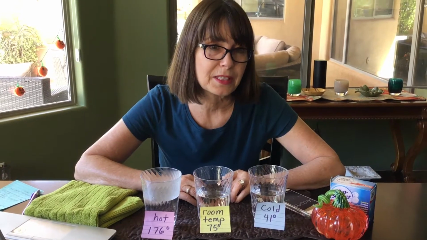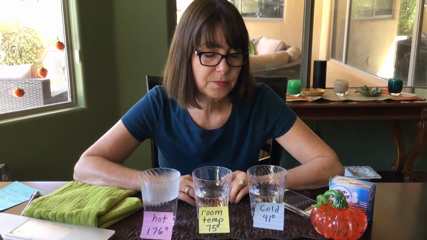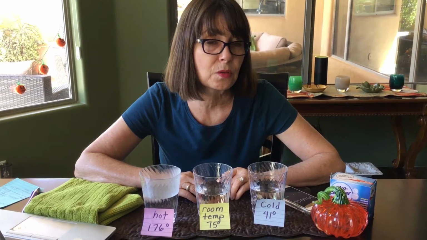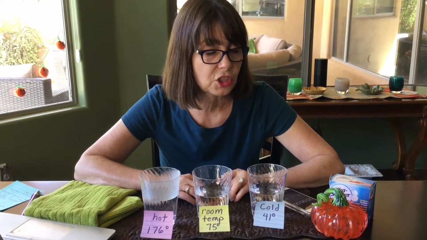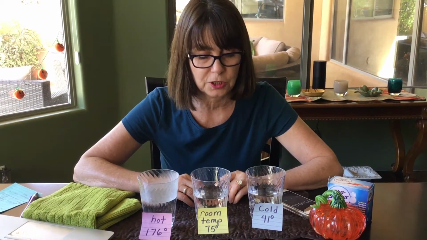Today I'm doing an experiment for lesson 4.02, temperature and chemical changes. We learned back in lesson 4.01 that temperature can affect a physical change. This experiment is to find out how temperature affects a chemical change.